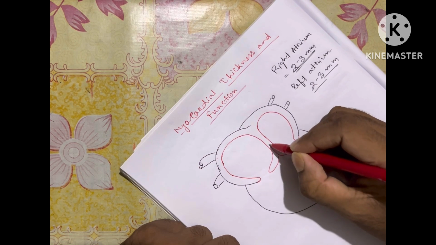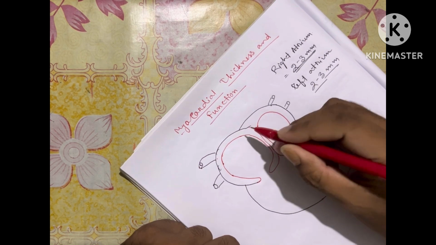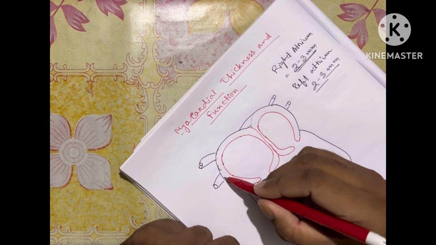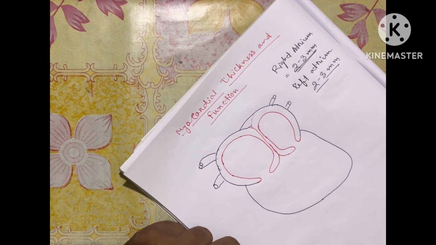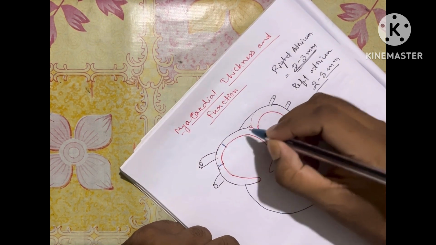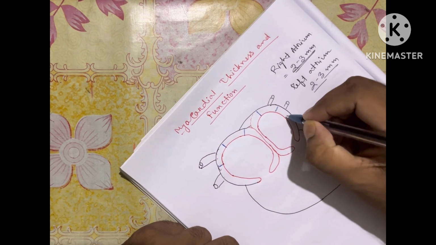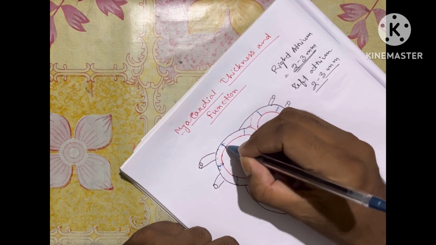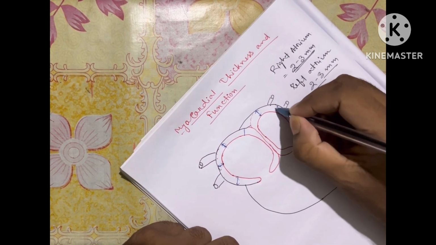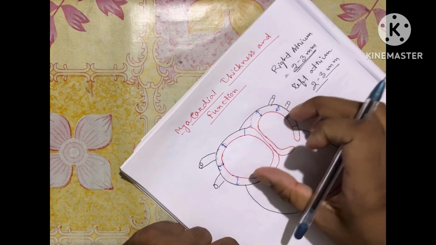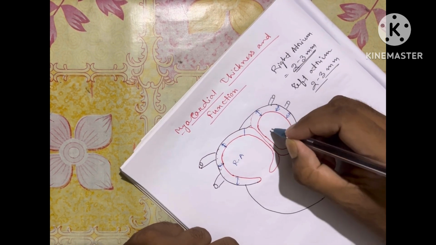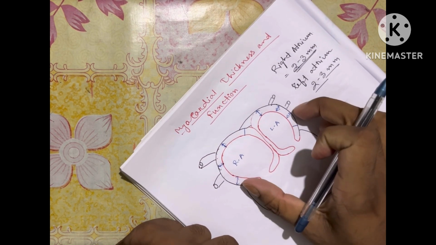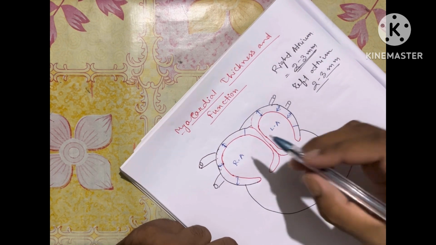So this is our both the atria, and their thickness is the same throughout. They should have the same thickness, because when the atria contract, this is our right atrium, this is our left atrium. Why is it the same thickness? Because when both the atria contract, they contract simultaneously.